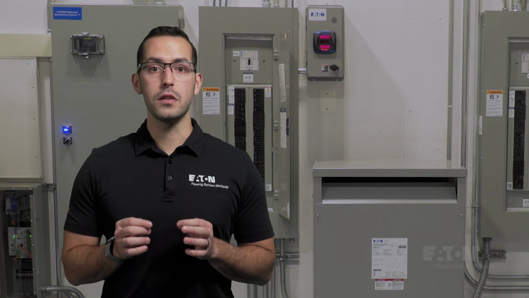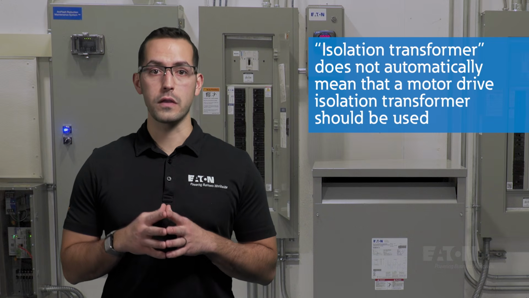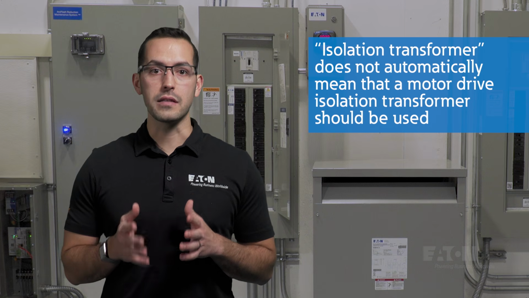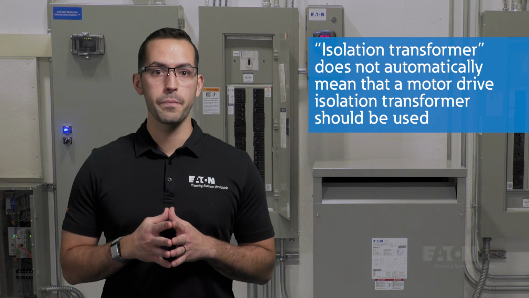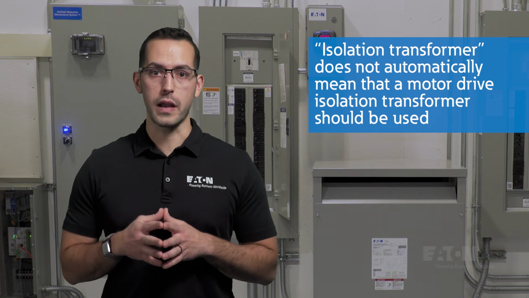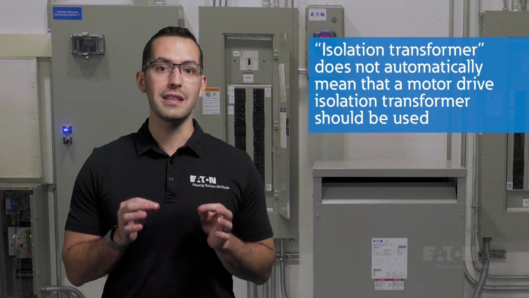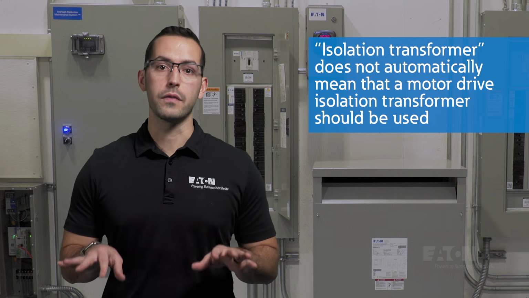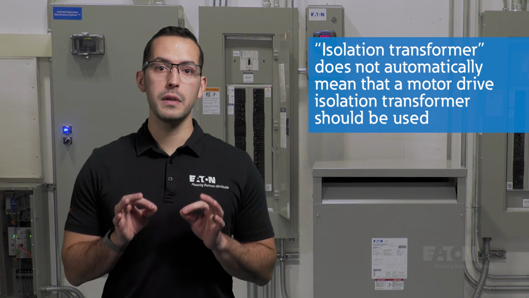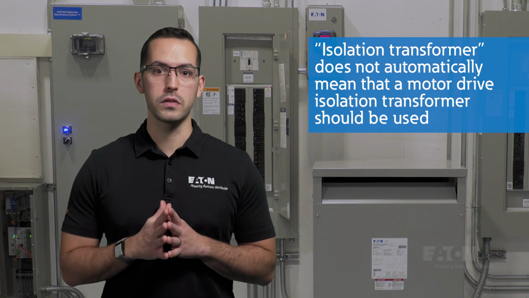It's important to note that when the term isolation transformer is used, that does not automatically mean that a motor drive isolation transformer should be used. Standard general purpose transformers are considered isolation transformers because their primary and secondary windings are isolated from each other. Motor drive isolation transformers should only be quoted and applied for their intended use.